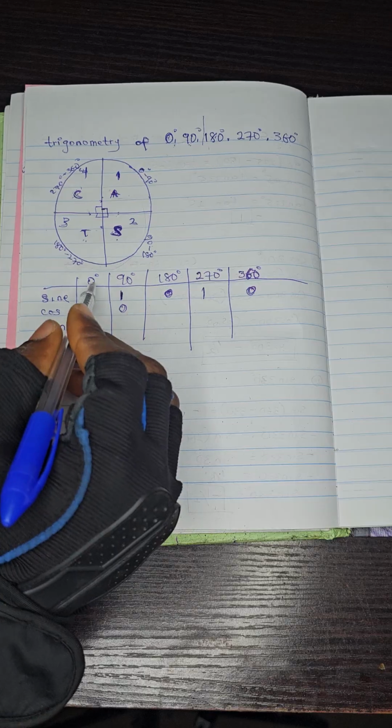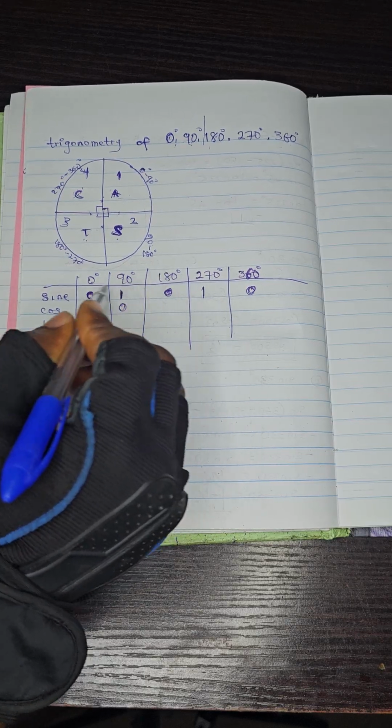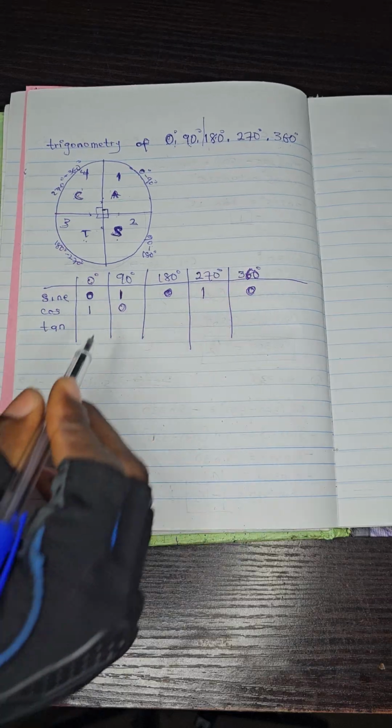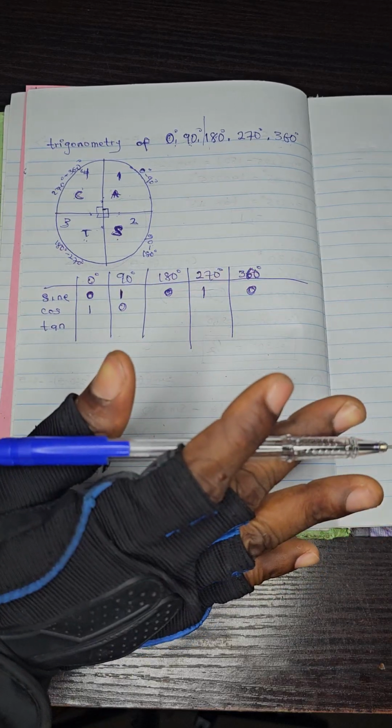You understand? Make sure you are following this order: 0, 90, that's you're adding 90 to it, plus 90, 180, plus 90, 270, plus 90, 360. So you can alternate and make sure you're not making a mistake.